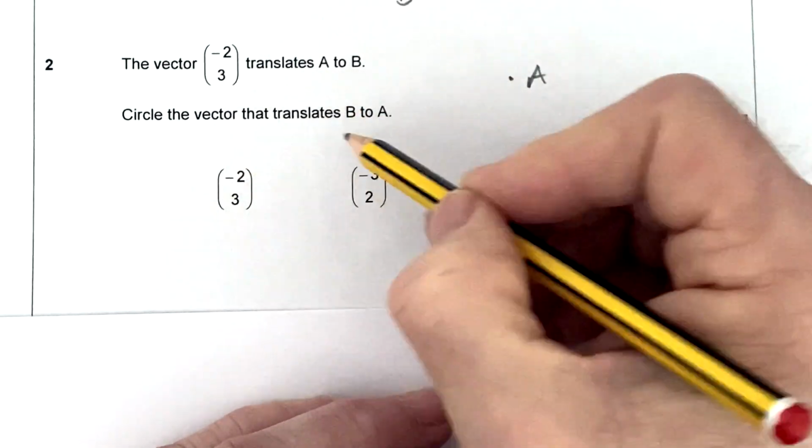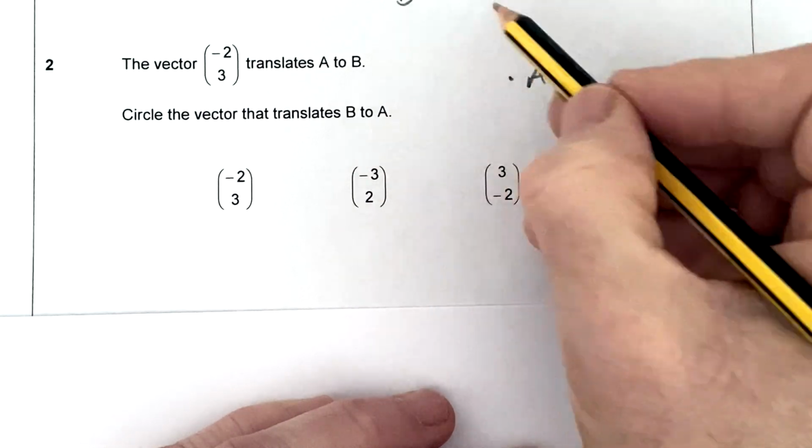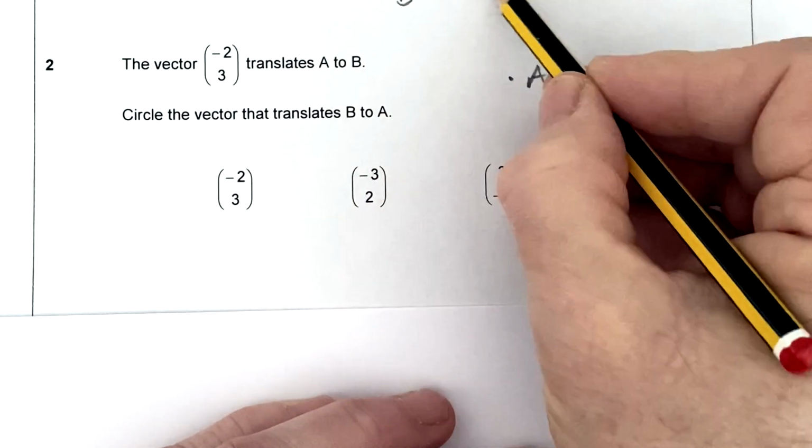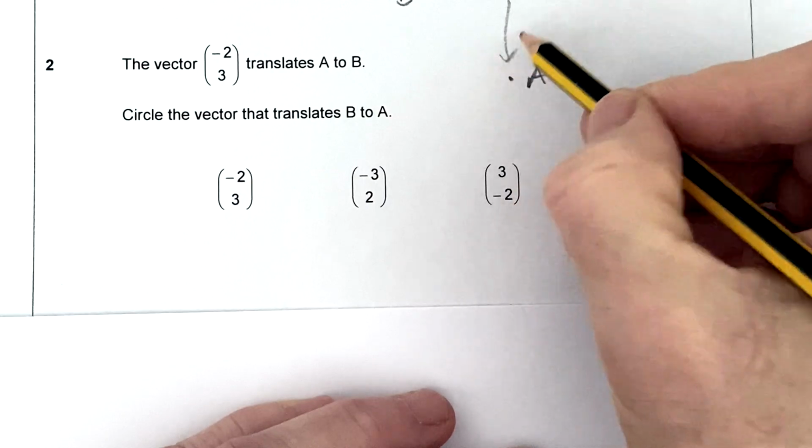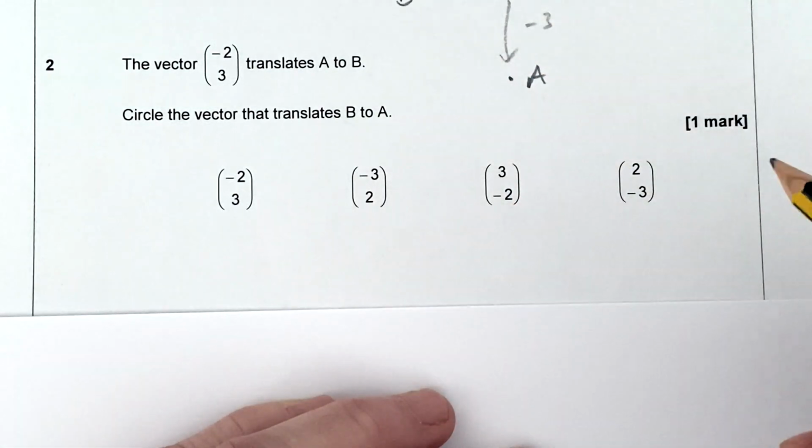Now we've got to translate B to A. So what would we do to get to A from B? Well, we'd go over 2 in the x direction, but down 3. So which one of those shows that? It's that one.